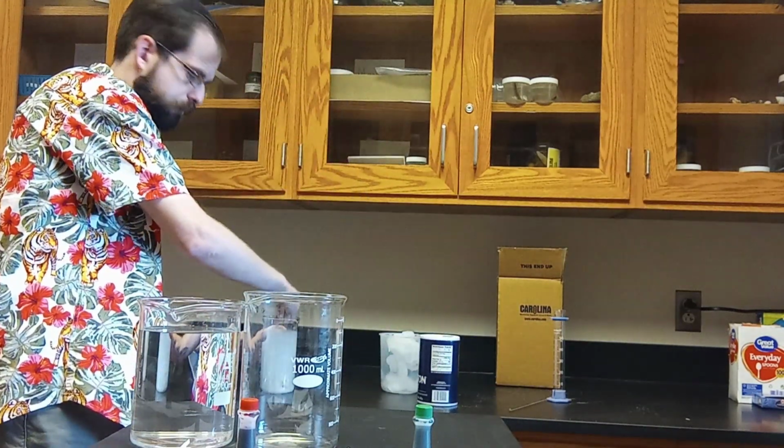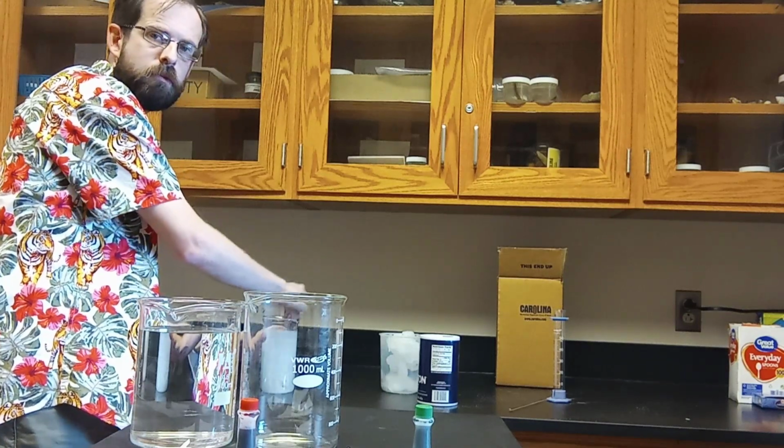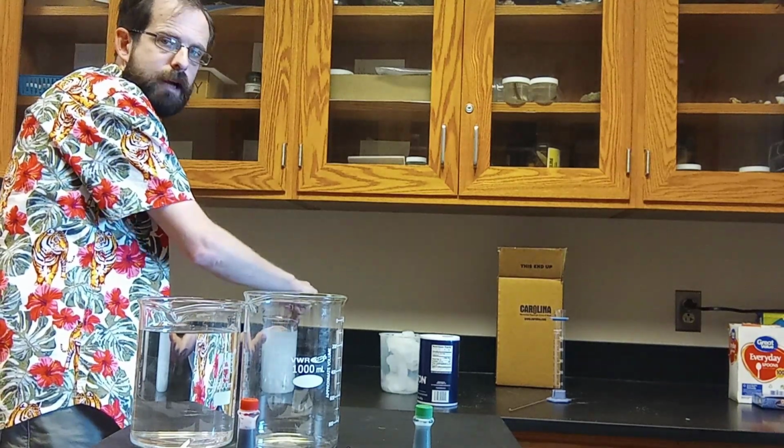I'm stirring it all up. Salt dissolves very easily in lots of water.